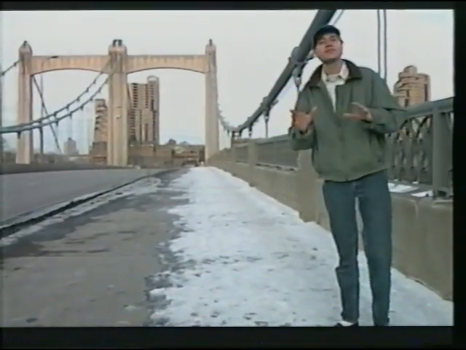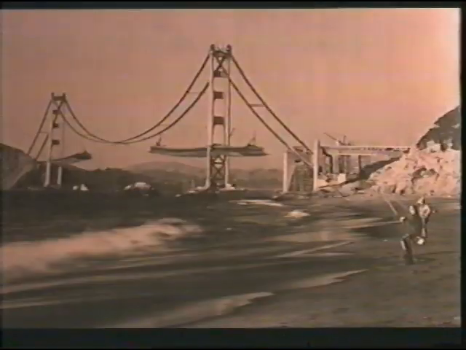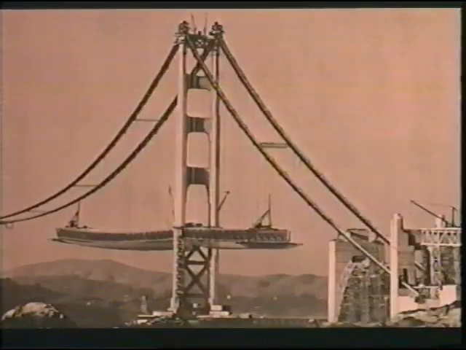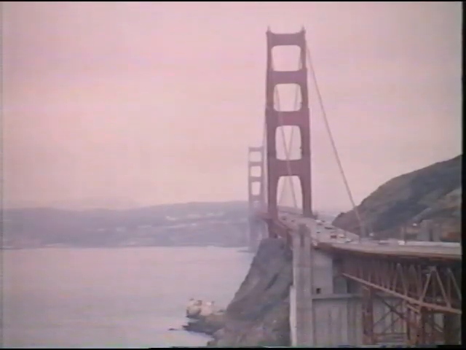Let's look at the most famous suspension bridge, the Golden Gate in San Francisco, California. In 1929, workers began to construct the Golden Gate Bridge. It was opened for traffic in May of 1937. That was 8 years later. The main span is 4,200 feet long.